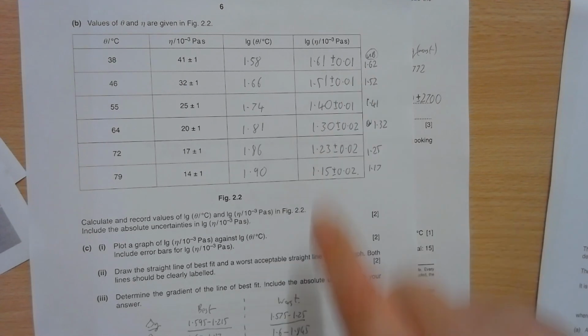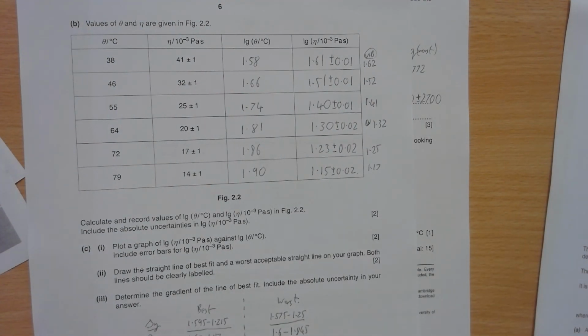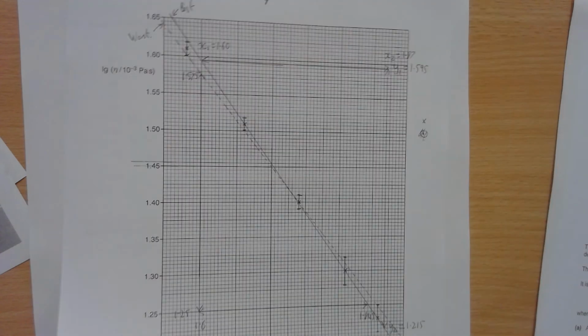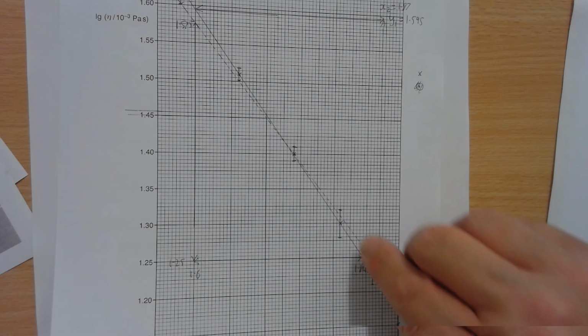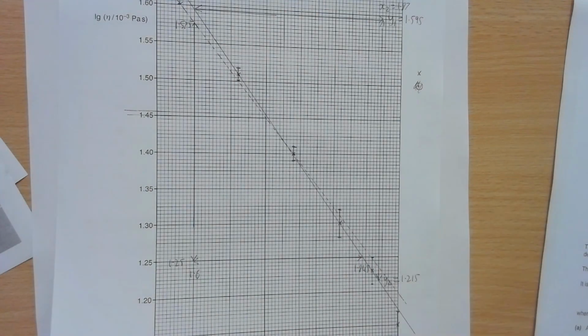What the examiner actually puts in their mark scheme is a range of uncertainties that they think is most suitable. Then you draw your graph. You draw your graph using range bars across to denote where your actual point is, and then a range bar to show your maximum and minimum bounds.